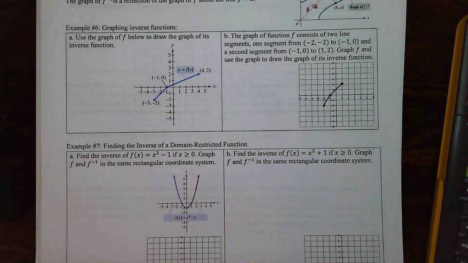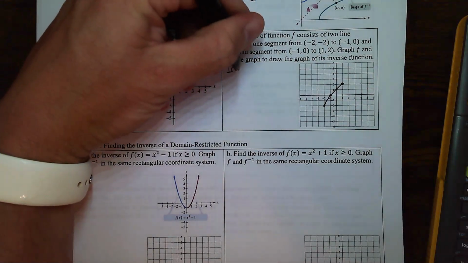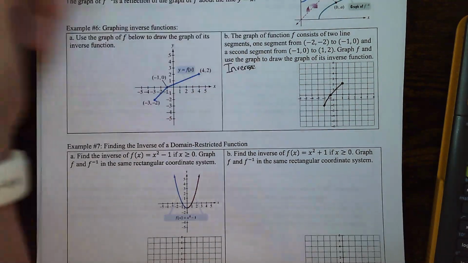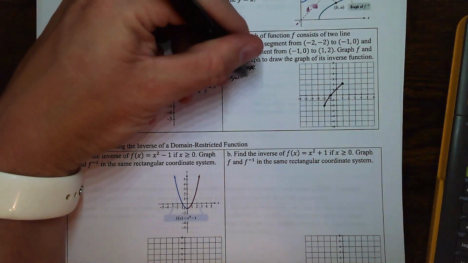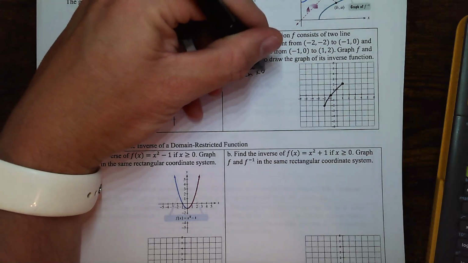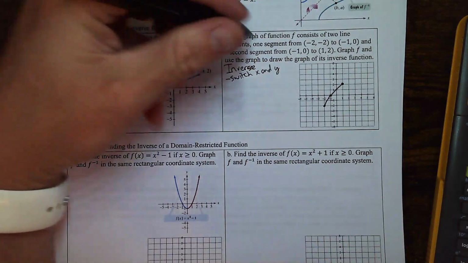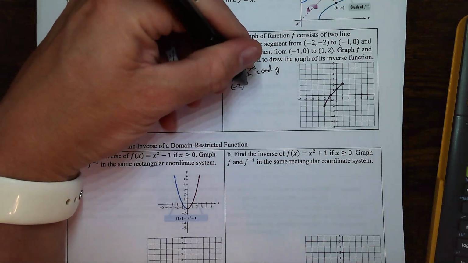Graph f, we did that, and use the graph to draw the graph of the inverse function. So here's how to do the inverse. What did we do earlier? Remember, we just switch x and y. Switch x and y. So the inverse is, you're going to have -2, -2.